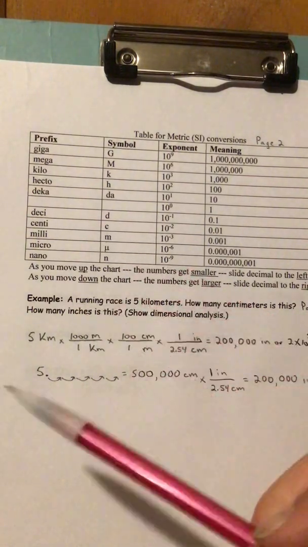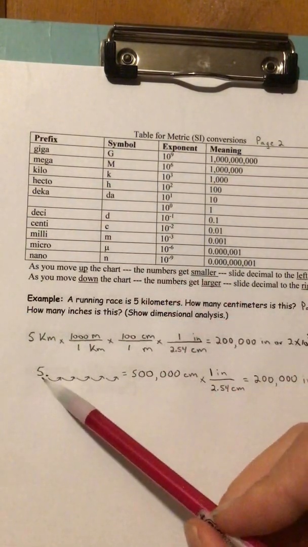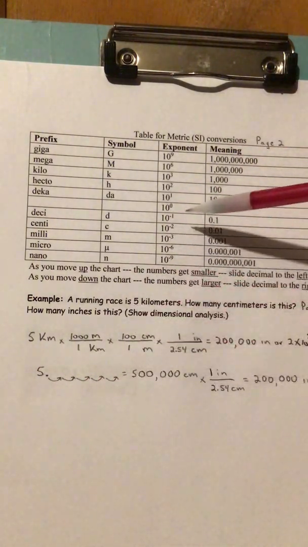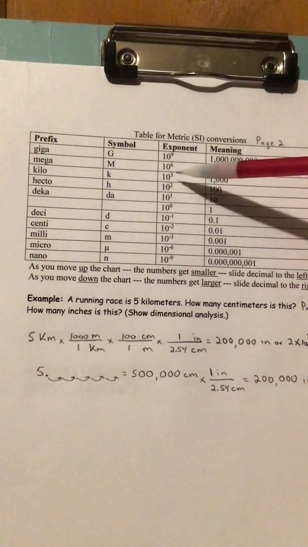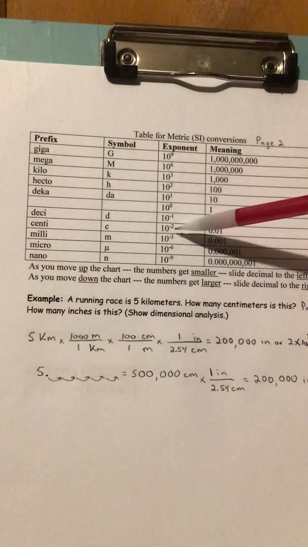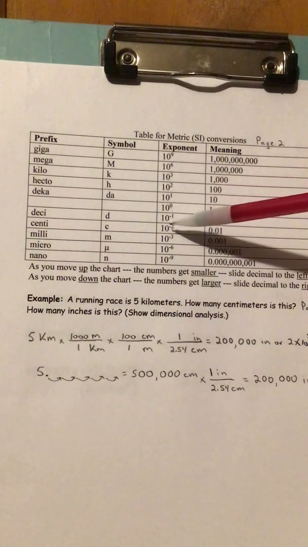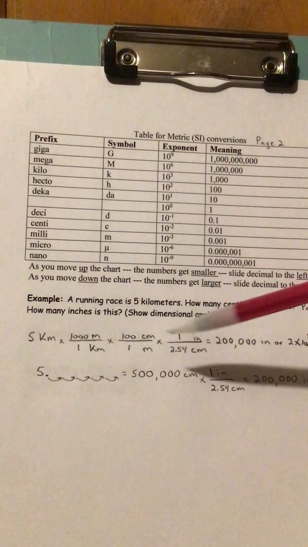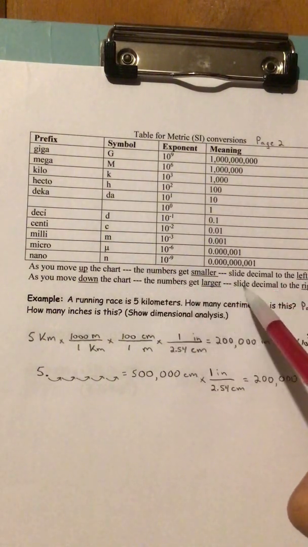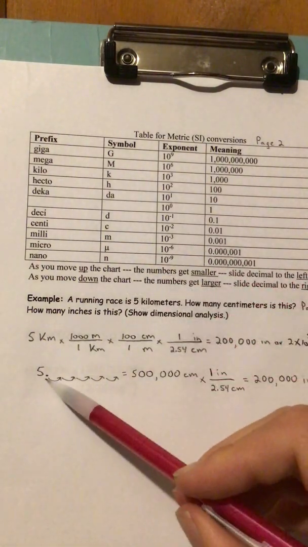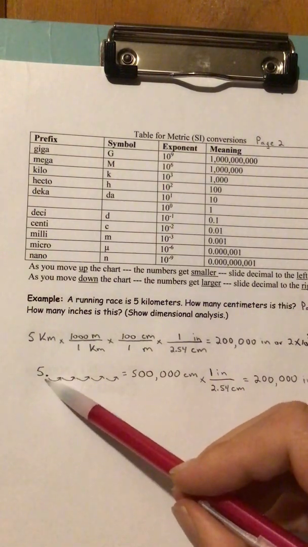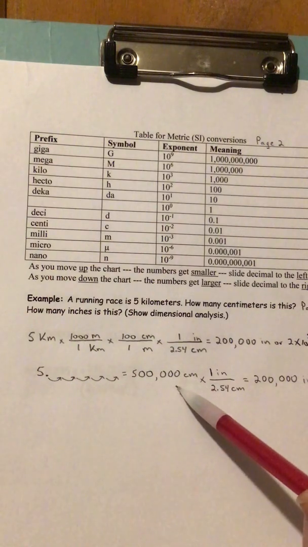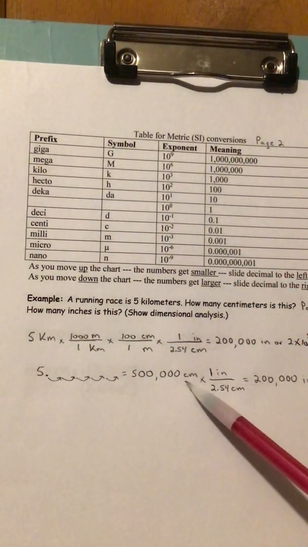Doing the decimal slide, I can take 5 right here, and let's see, I'm going from kilometers up here down to centimeters down here. So I'm moving 1, 2, 3, 4, 5 places. I'm going down, so if I'm going down the chart, the numbers get larger, so I'm going to slide to the right. So I'll put my 5 here and 5. 1, 2, 3, 4, 5. Fill those in with the 5 zeros. That gives me my answer in centimeters.